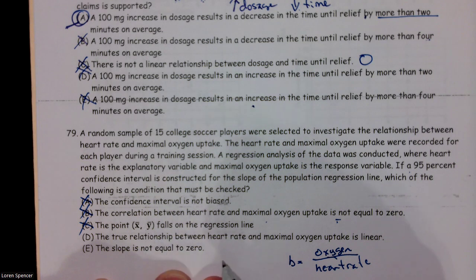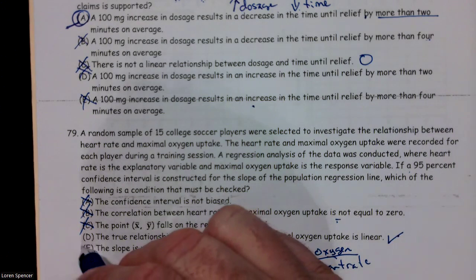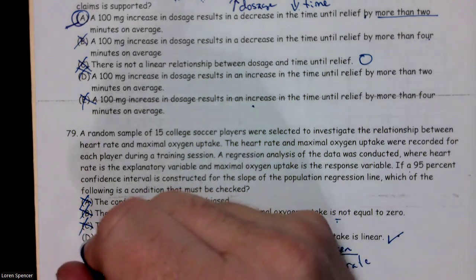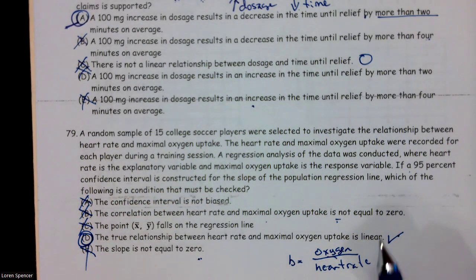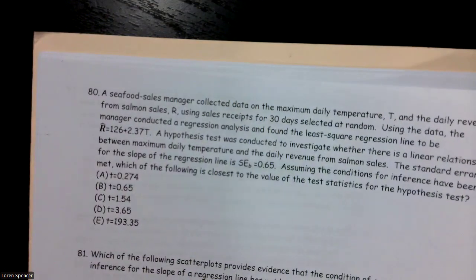The true relationship between heart rate and maximal oxygen uptake is linear. Ooh, we definitely need to look at that. That looks pretty good because that is one of our things. We always check a scatter plot to see if linearity exists. The slope is not equal to zero. No, we actually test that for a hypothesis test. So that's not it. Our best answer choice for this is D. There has to be a linear relationship between your X and Y values, so there has to be a linear relationship between oxygen and heart rate. All right, moving on to number 80.